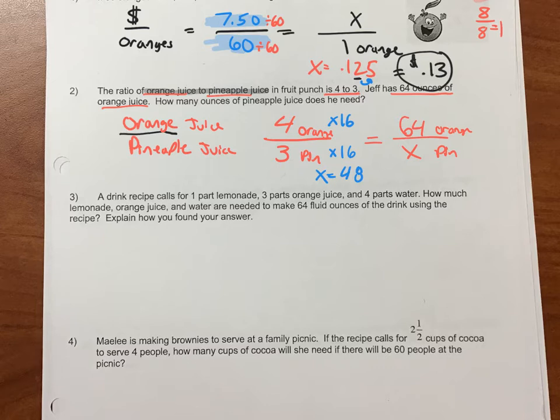Now, what does that mean? 48 what? Ounces of pineapple juice. That's what we need. So if we're going to make this and we have 64 ounces of orange juice, we need 48 ounces of pineapple juice. All right, try the next one. Pause this and try the next one. And start it when you're done.